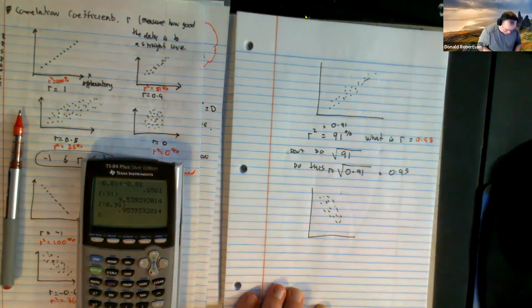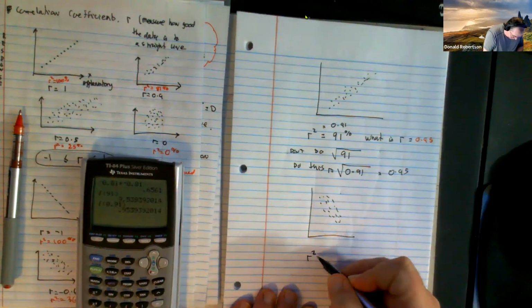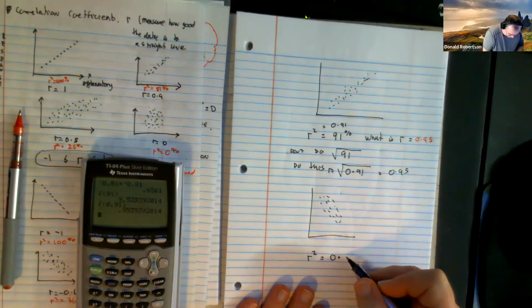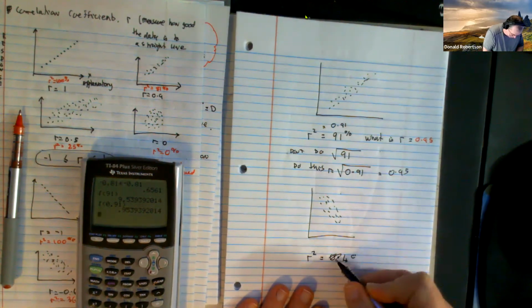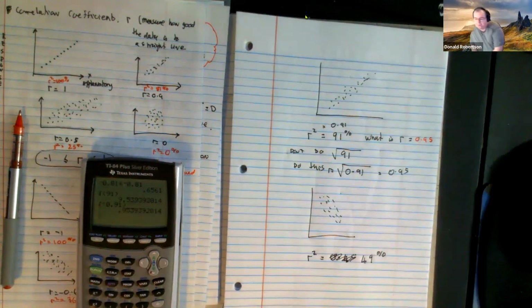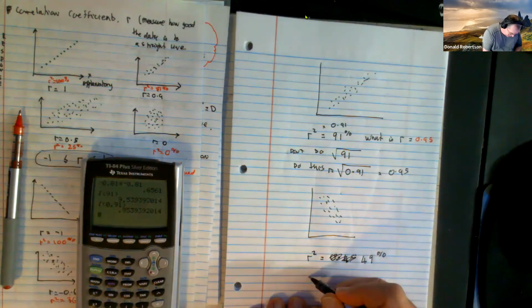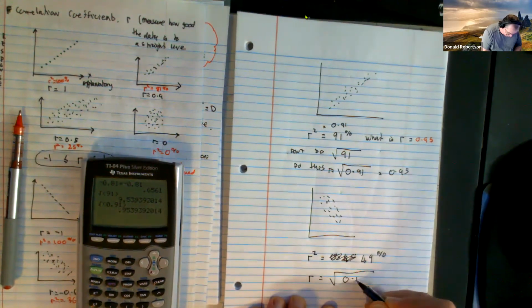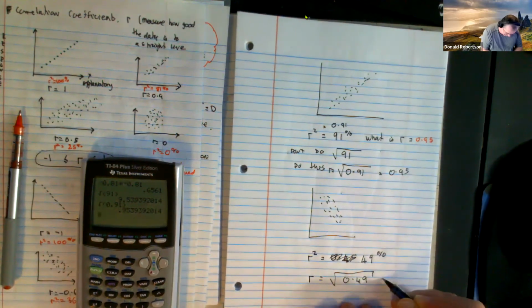Suppose we have this, and I tell you that the R squared was 49%. Then to get R, you take the square root of 0.49, and I picked that one because it's a nice number.